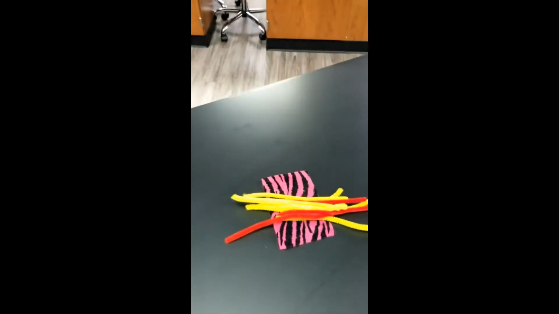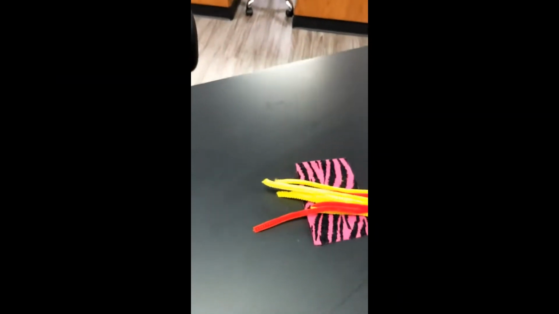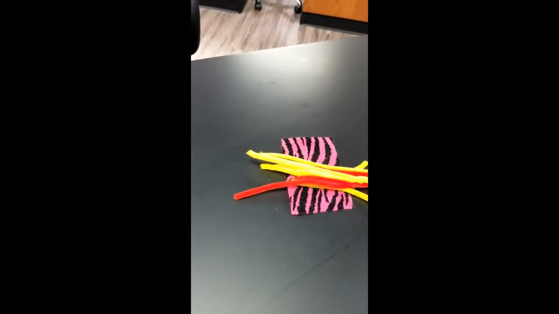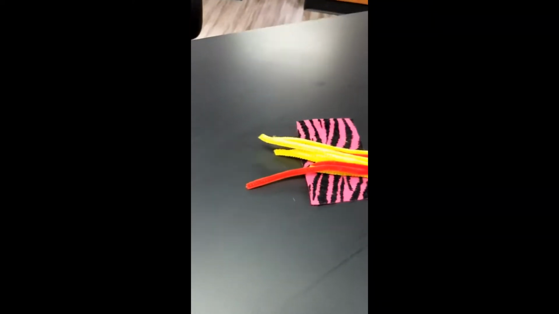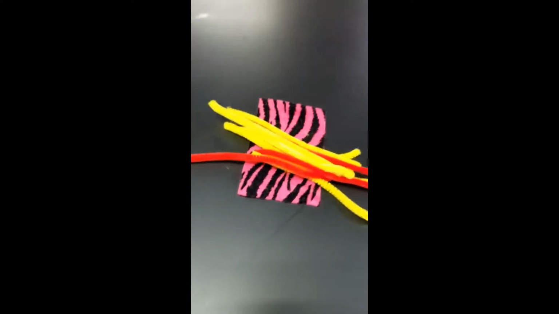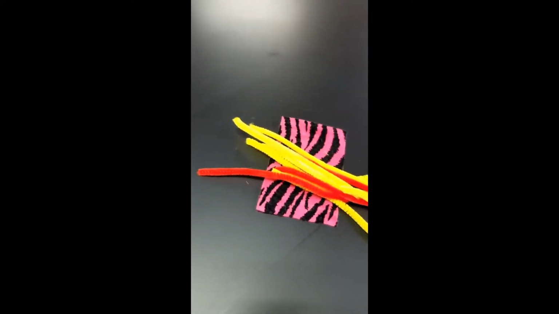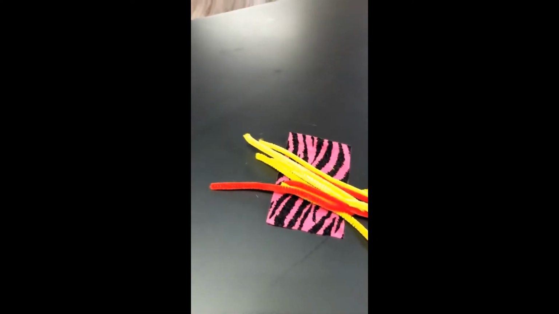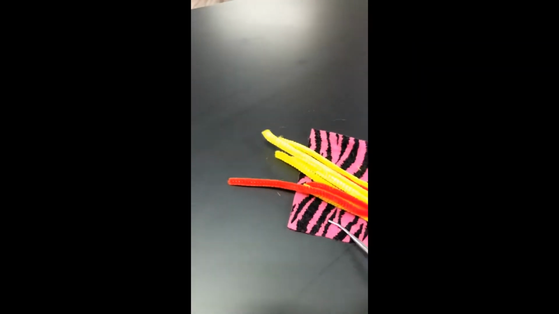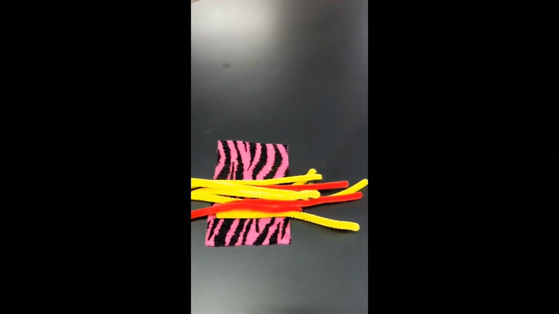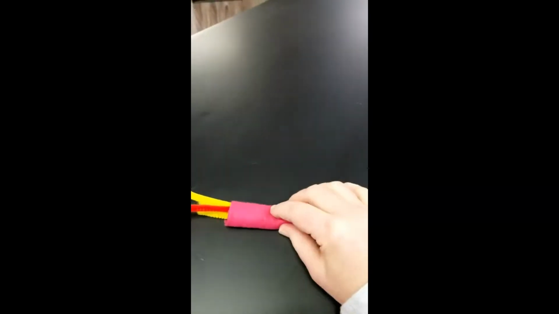We're going to start off with the basic structure of a muscle. In a muscle, at the most microscopic level, you have these long strands of protein. The two main ones are actin and myosin. So if we pretend that these red and yellow pipe cleaners are actin and myosin, this is a representation of the inside of a muscle fiber. The muscle fiber has a cell membrane called a sarcolemma. So this pink and black cloth represents that. So muscle has long strands of protein, the actin and myosin, and that is wrapped up in the sarcolemma, the cell membrane.